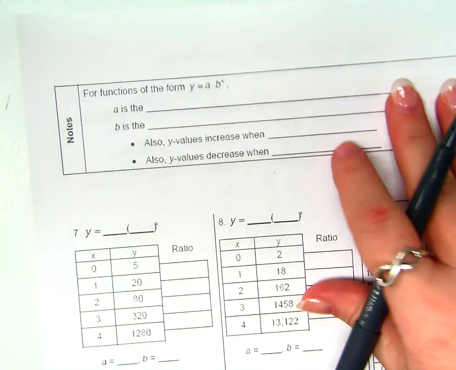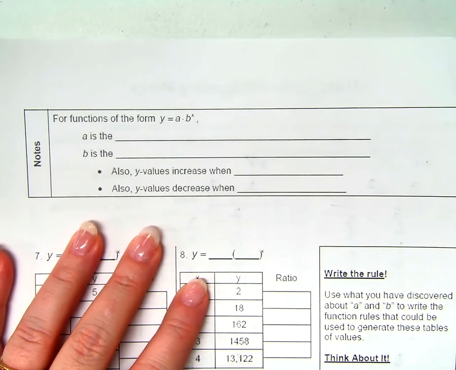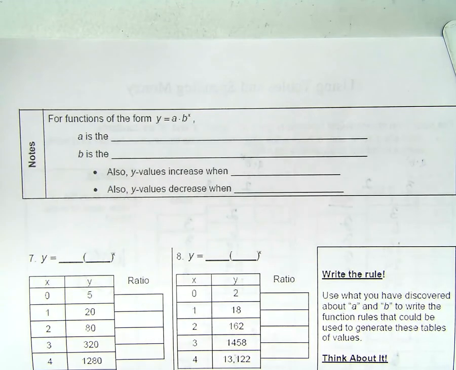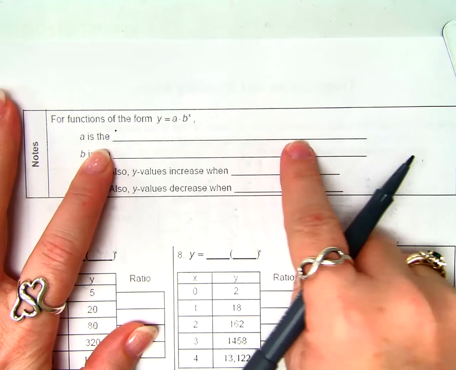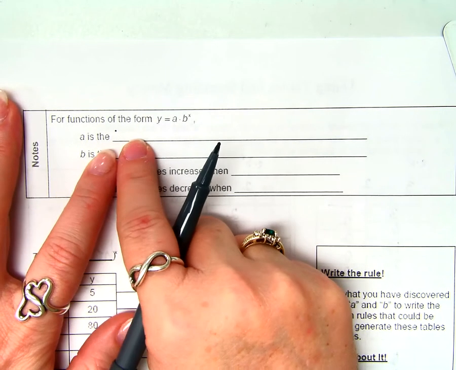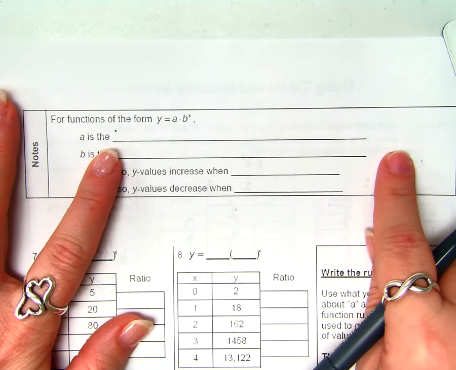All right, good. Let's make sure we have our notes filled in at the top of the next page, our definitions secure. For functions in the form y equals a times b to the x power, a is the, well, we know it's when x equals 0, so we want to have that there. But it doesn't really make sense in the sentence, right? A is the x equals 0? No, so I'm going to give you some additional vocabulary words for right here, okay?